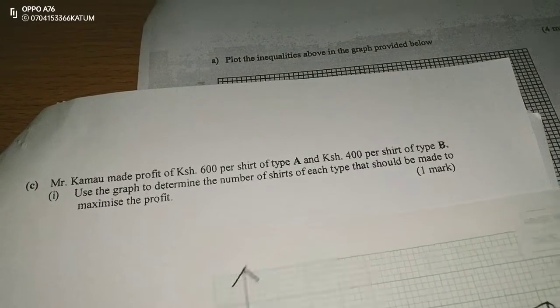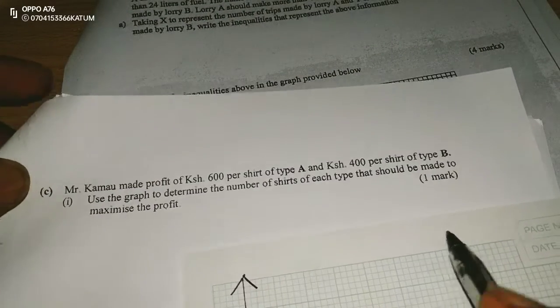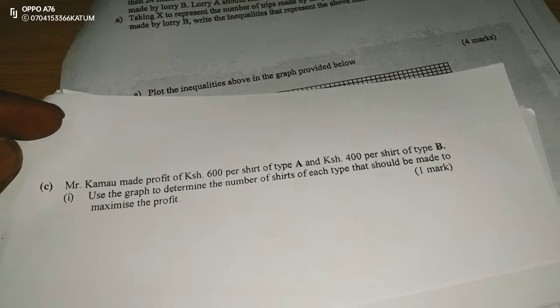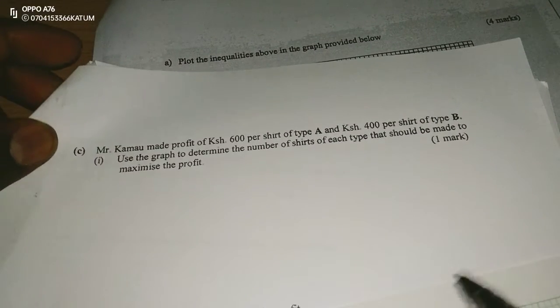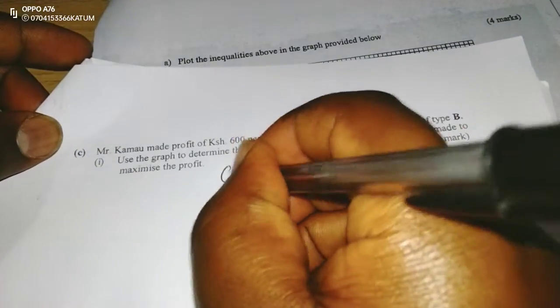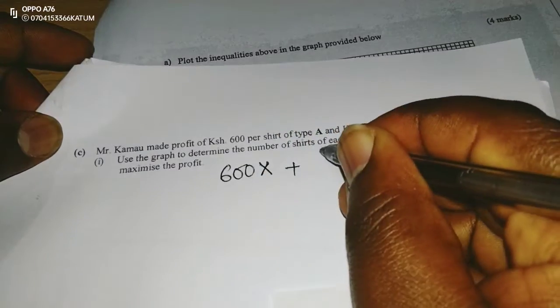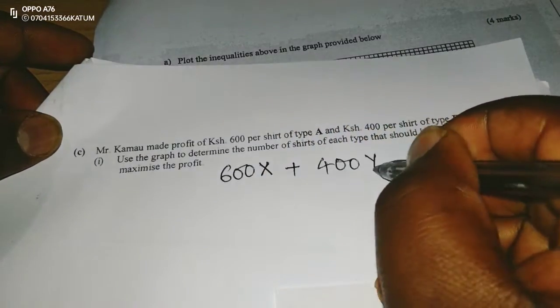Then we are told to use the graph to determine the number of shirts of each type that should be made to maximize profit. So for type A we have 600. This is type A, which is X, and 400 for type B, which is Y.